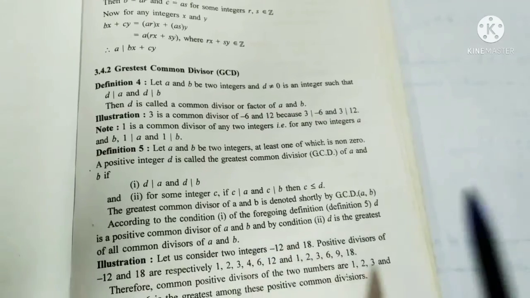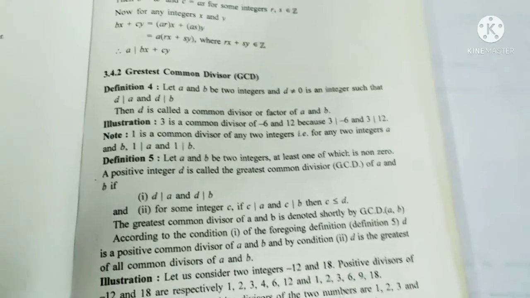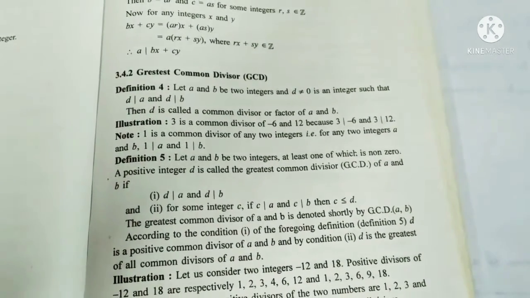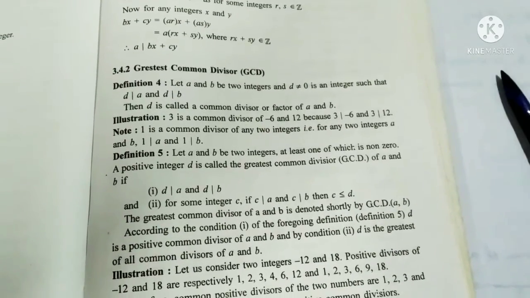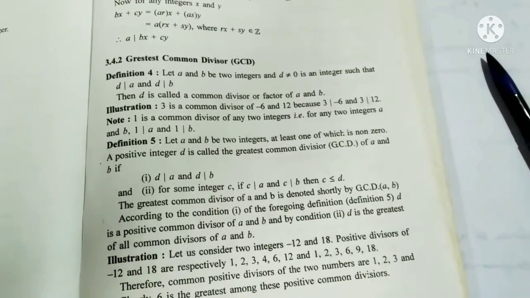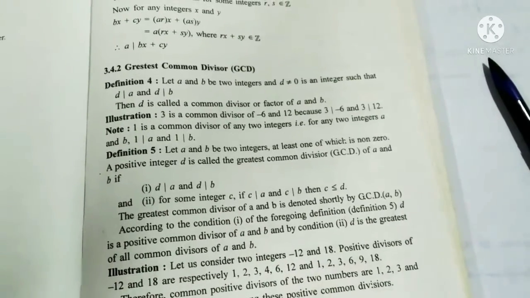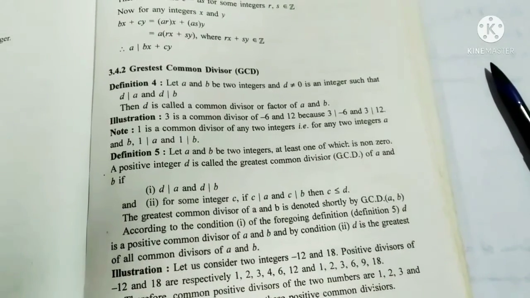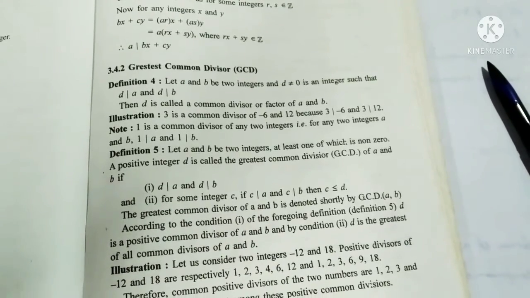So in here, these things you have already learnt in lower classes. Just here, we are getting the definition. We are getting this greatest common divisor, which is GCD, or you can take it as HCF, highest common factor, or you can call it greatest common divisor.